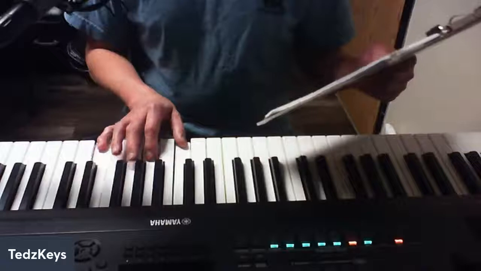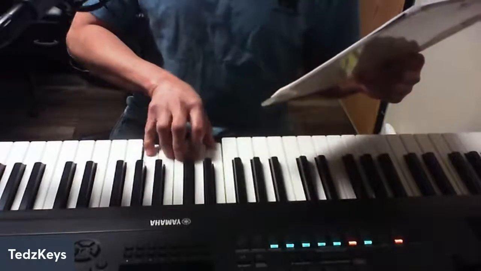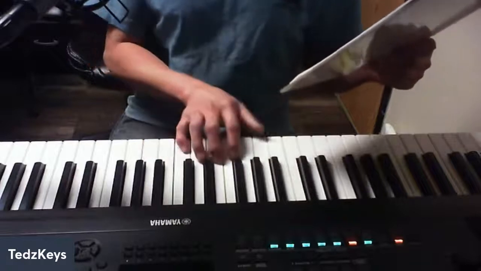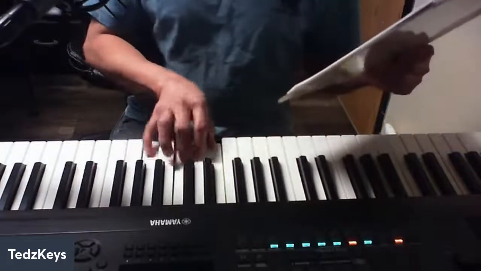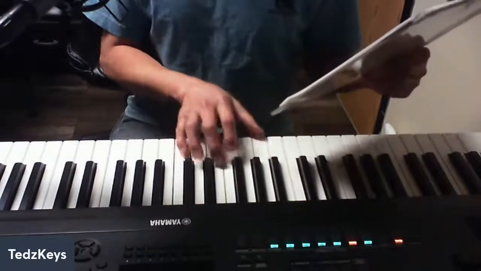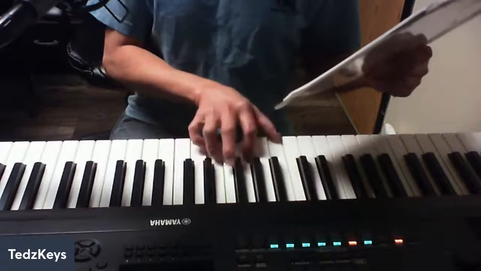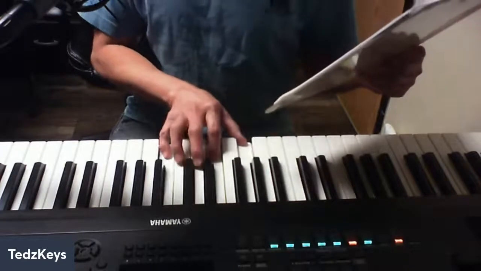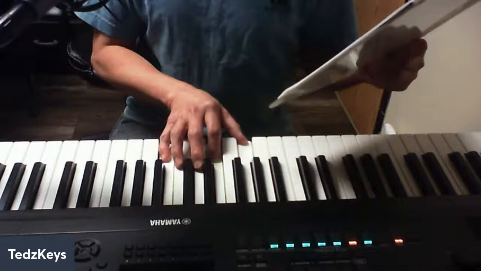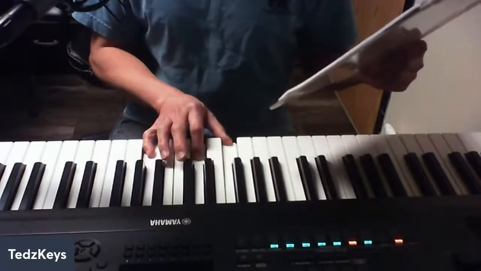Now, if your C is in second inversion position, the closest voicing is the fourth chord F in first inversion, and then the G in first inversion. Close.